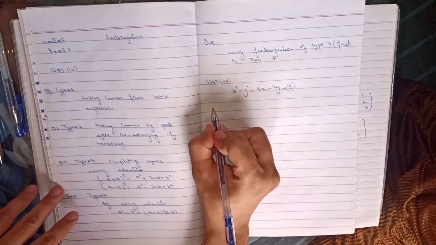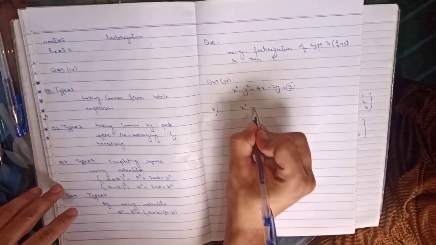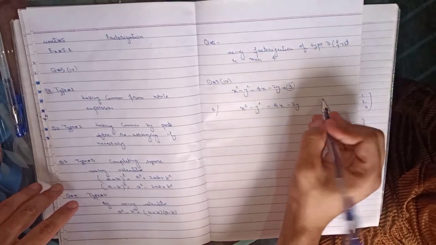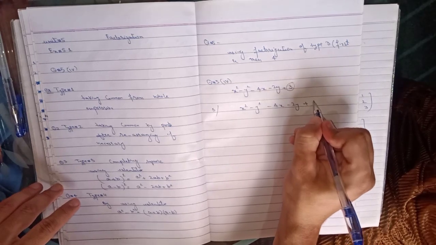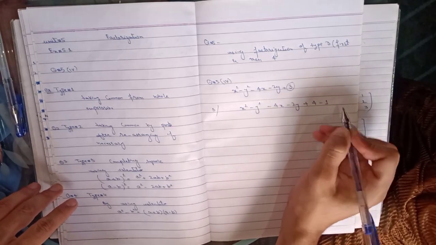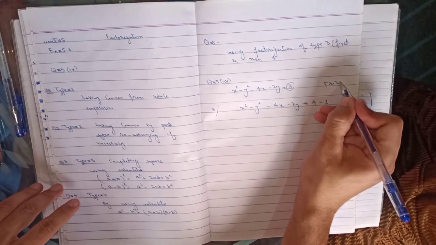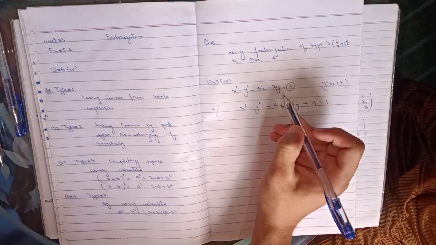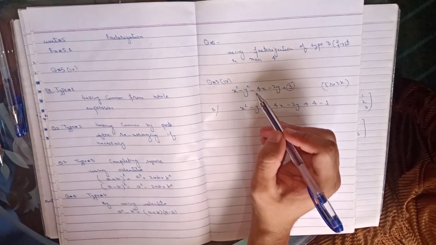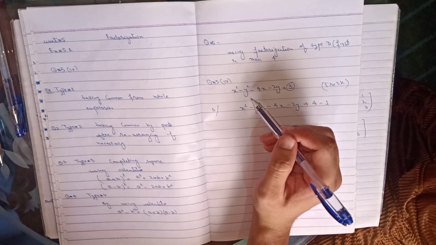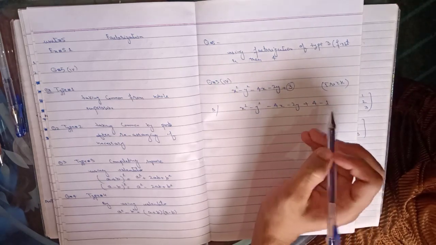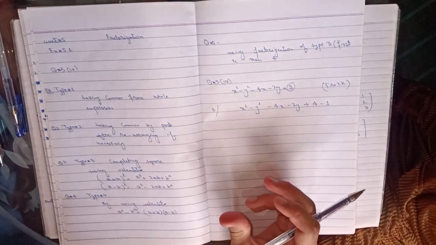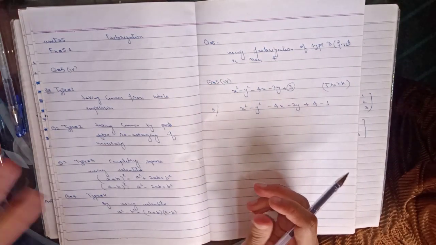See this, if I write in the solution x square minus y square minus 4x minus 2y, and I write 3 equal to 4 minus 1. Students, this is the trick in this question, this question cannot be solved another way. You just remember the type of factorization in which 4 terms are given. You need to complete the formula of a plus b whole square or a minus b whole square. Remember that trick, that 3 can be written as 4 minus 1. After writing 3 equal to 4 minus 1, this question would be easy for us to solve.